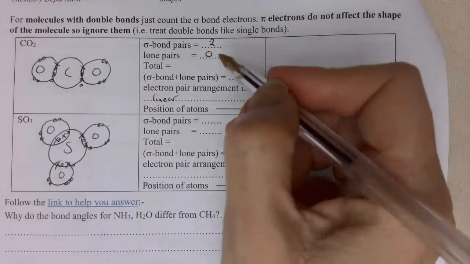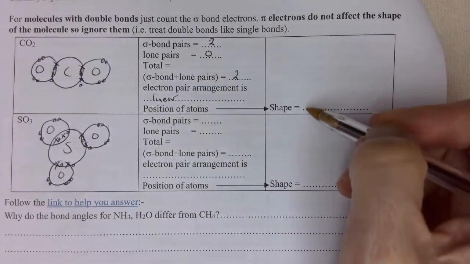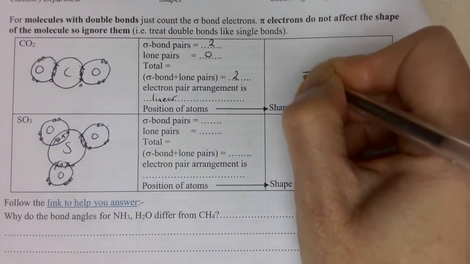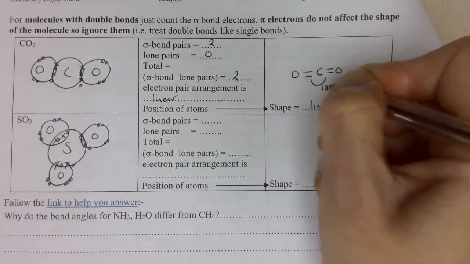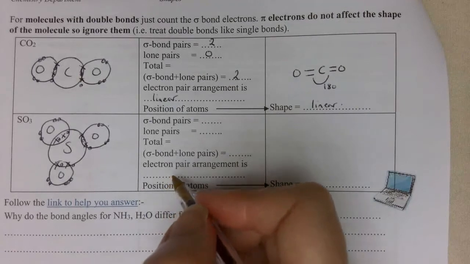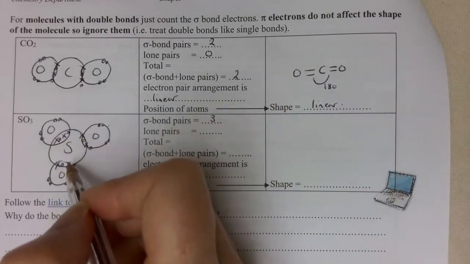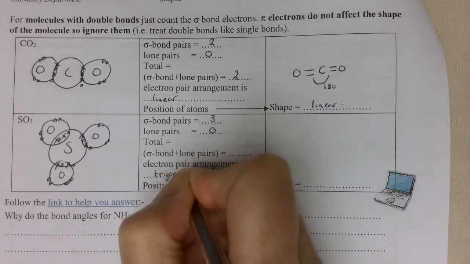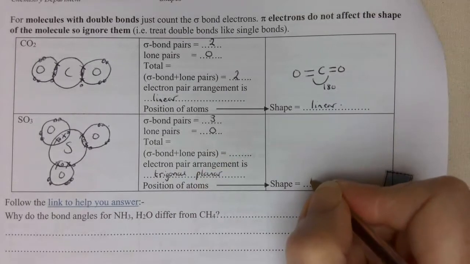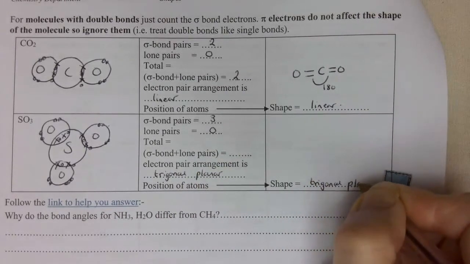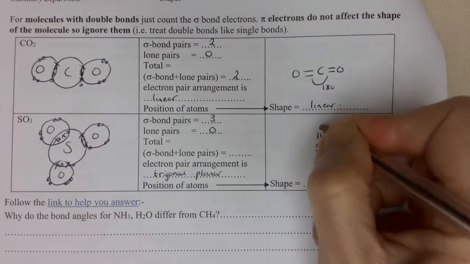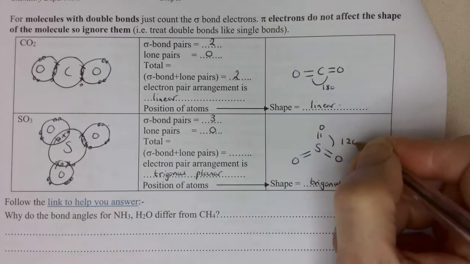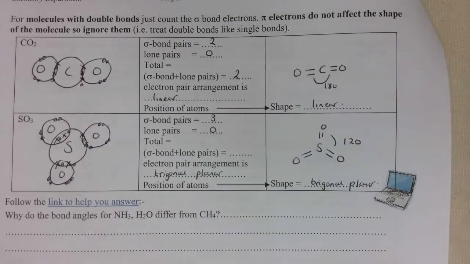In terms of electron pair arrangement, because there are no lone pairs, the electron pair arrangement and the shape are the same, so it's linear. And the carbon dioxide, therefore, is a planar molecule with a bond angle of 180. Same for the SO3. I have 3 sigma bonding pairs, or 3 areas of electron density, no lone pairs, so therefore the electron pair arrangement is trigonal planar, and because of the no lone pairs, it is therefore the same as the shape, and we have S double bonded to my 3 oxygens, and my bond angle again is 120. So in this case, the double bonds have no effect on this shape.